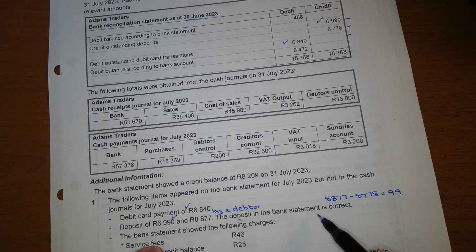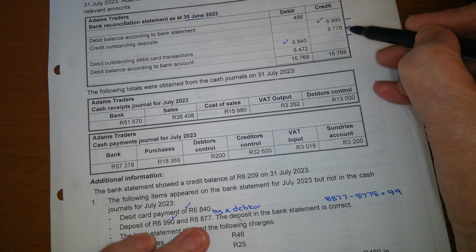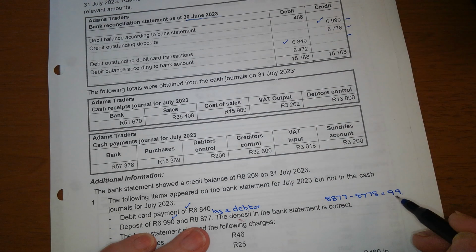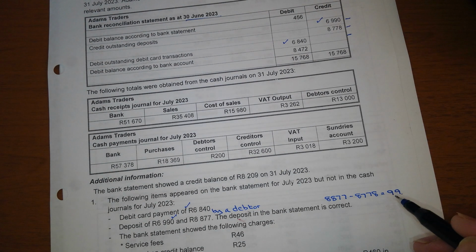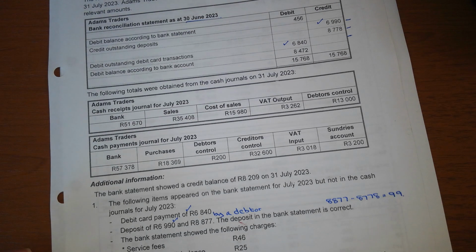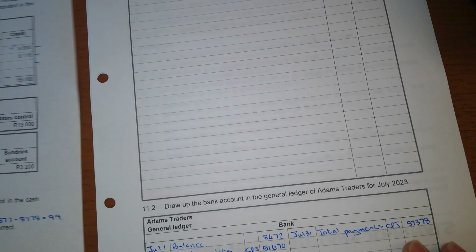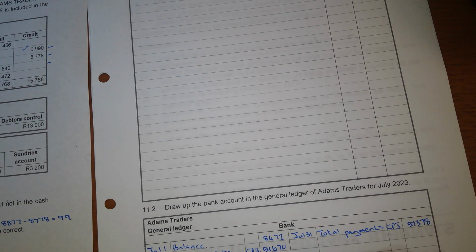The deposit in the bank statement is correct. So it means the amount for the deposit should have been 8877. We recorded it as 8778. So it means that I have to record an additional 99 Rand in the bank on the debit side because we didn't have enough on the debit side. I will have to record this 99 on the debit side.